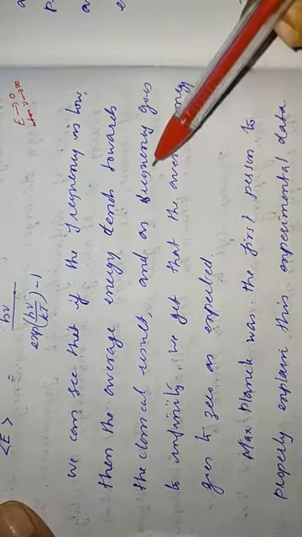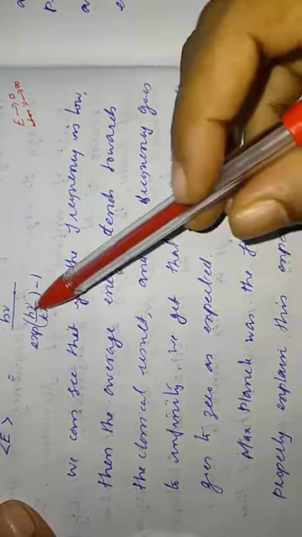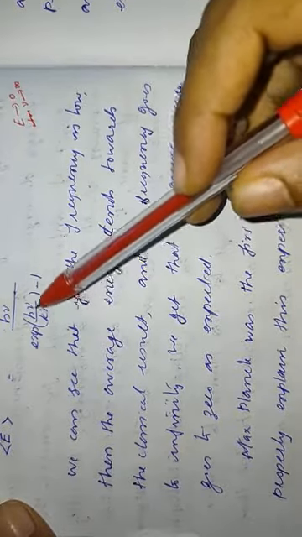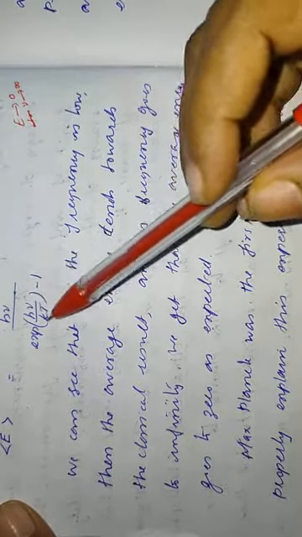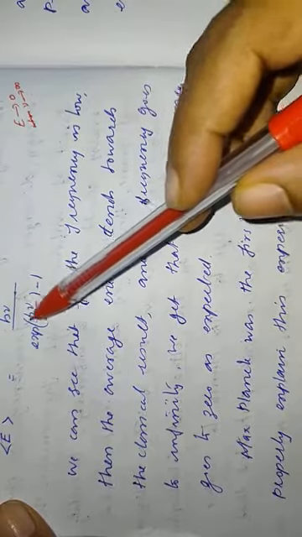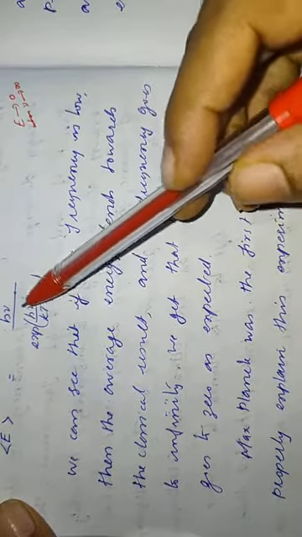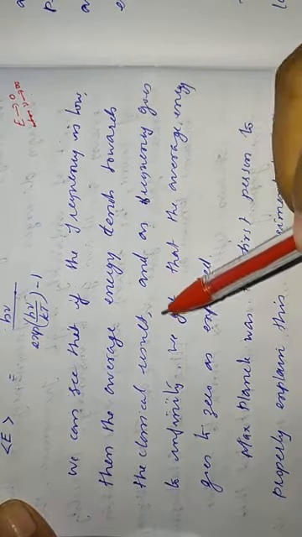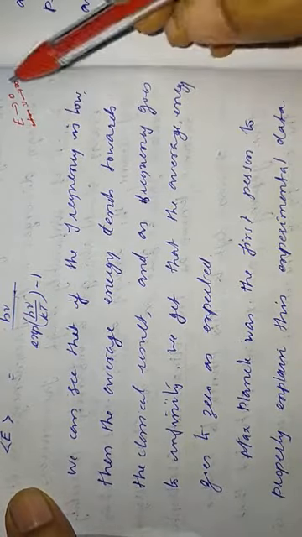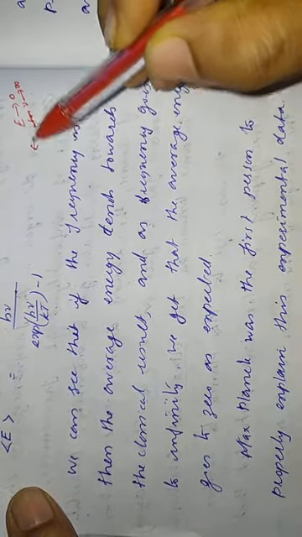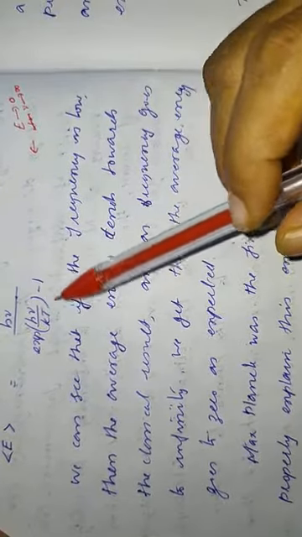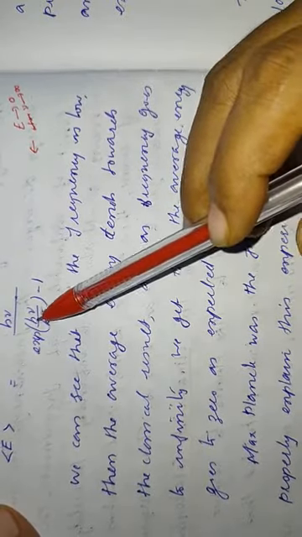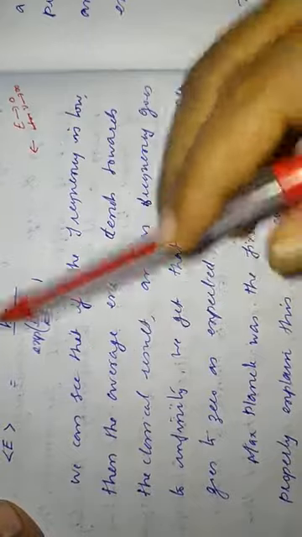According to this equation, as the frequency goes to infinity, the denominator becomes infinite, because the exponential factor is very high, and so the energy tends to 0. So by modifying the energy equation using statistics, Max Planck could solve the ultraviolet catastrophe.